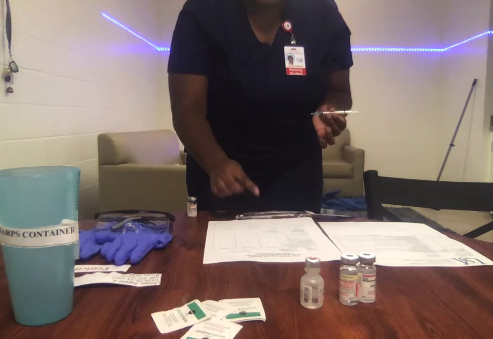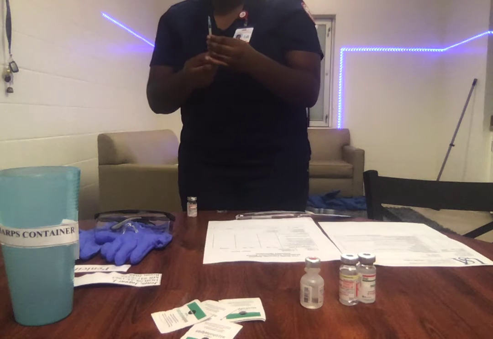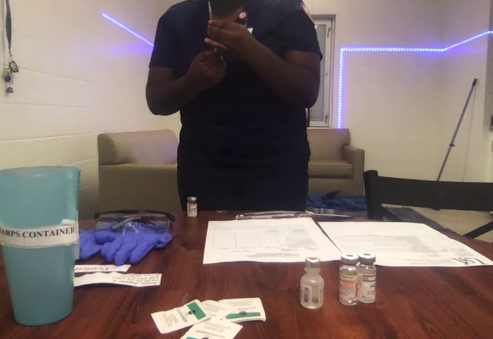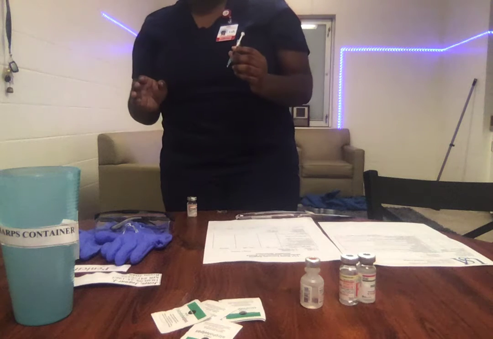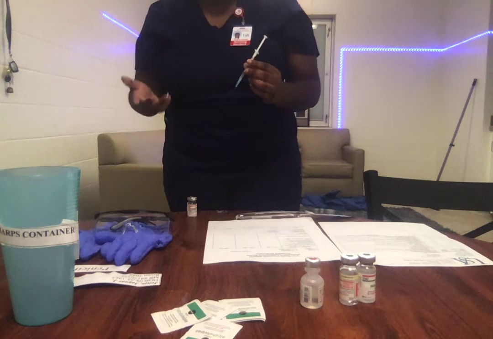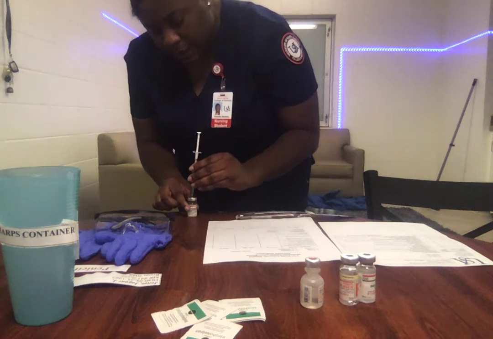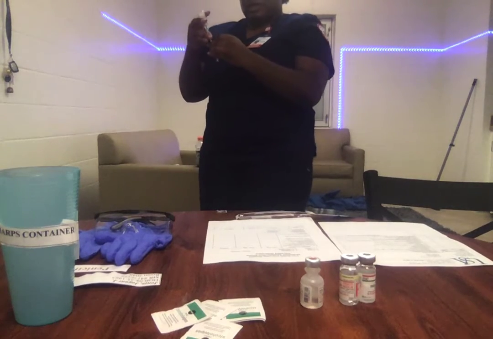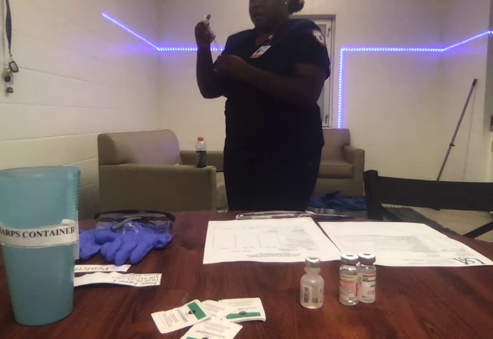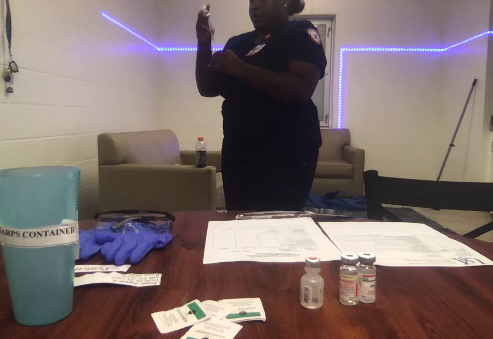After I remove the cap, I'm going to place it in my package, and I'm going to pull out 0.5 air. After I pull out 0.5 of air, also with giving heparin, I need to get this verified by another nurse as well. So I'm going to press it in, put the air in, flip it over. I'm going to stand back a little bit so you can see what I'm doing. So I'm going to pull back 0.5, and I'm going to flick out any air bubbles.